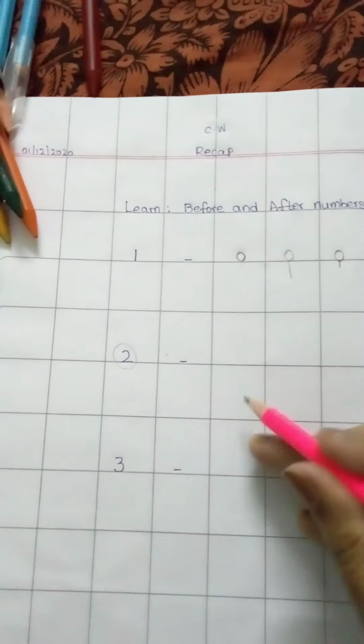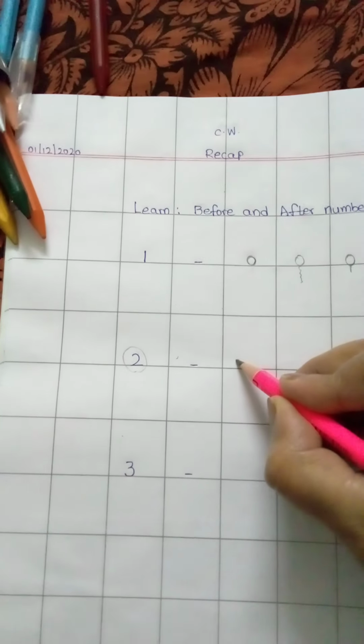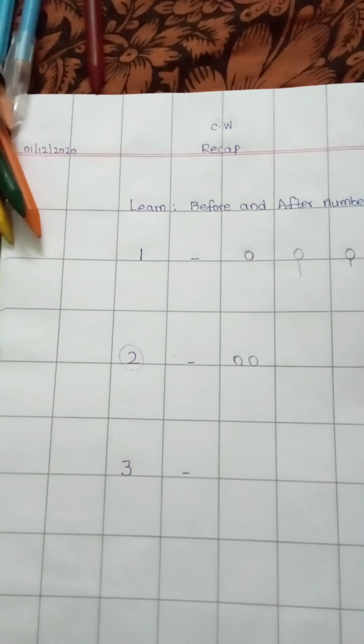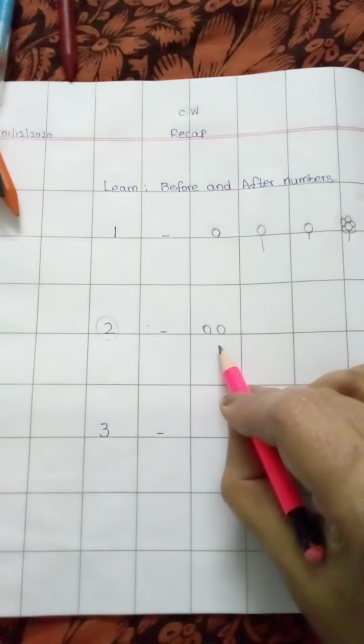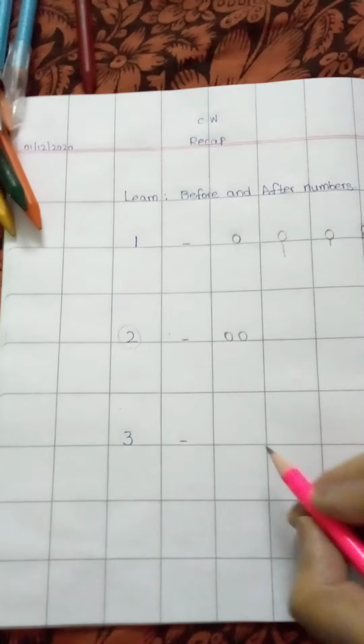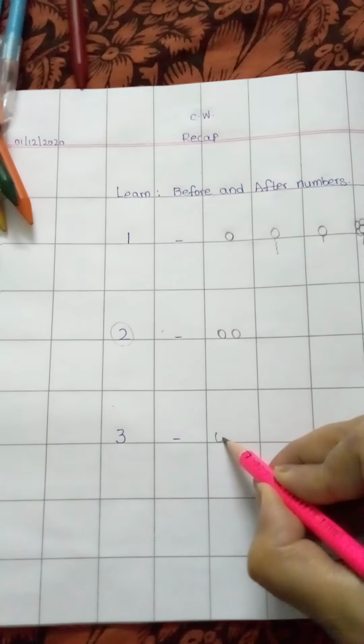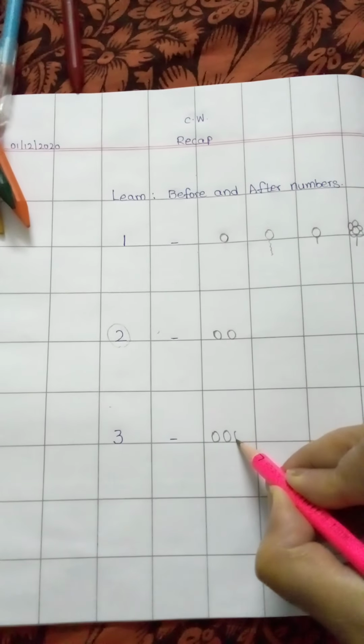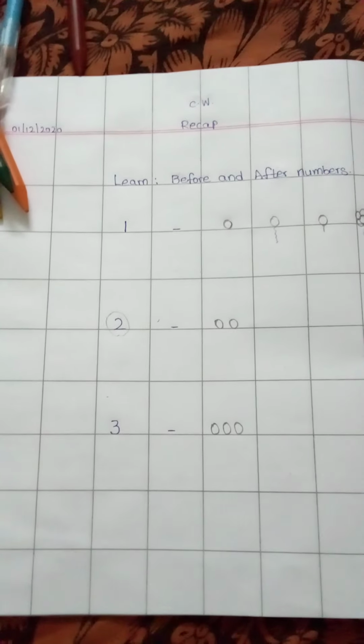In the same way, they can draw 2 circles or 2 balloons or 2 lollipops or 2 flowers for number 2. And for number 3, they are going to do the same. 1, 2 and 3.